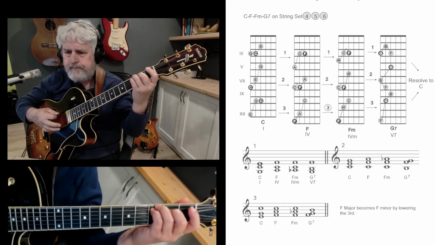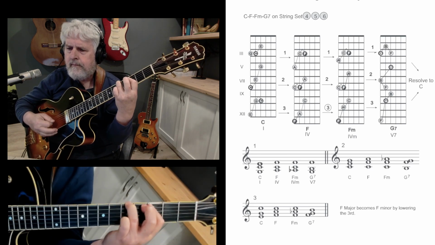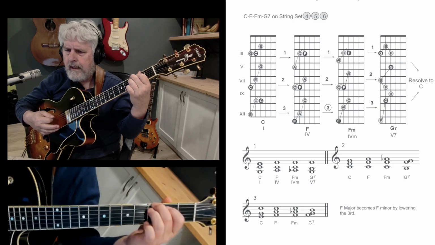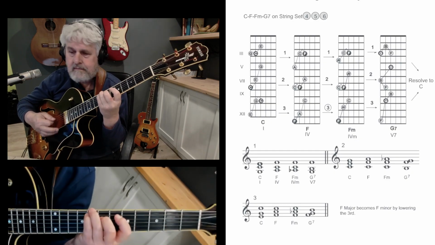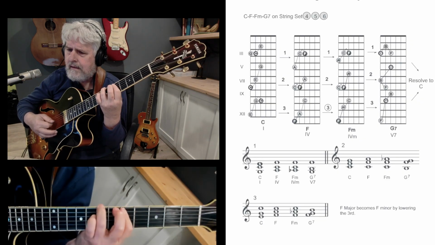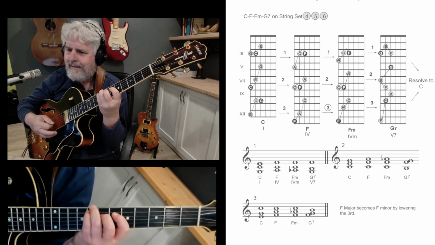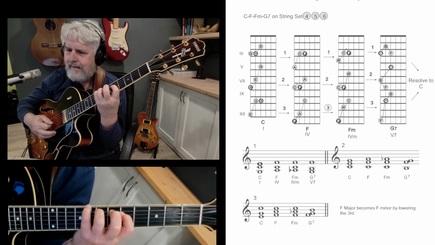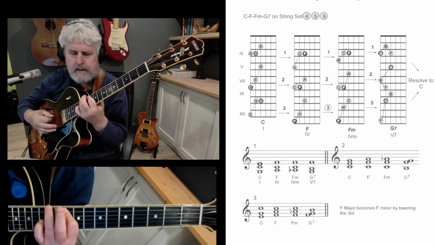And then on the bottom, F minor, 3rd is on the bottom. It gets a little heavy down there, and then C. Try that again. Okay, and then all the way up to 10th fret.